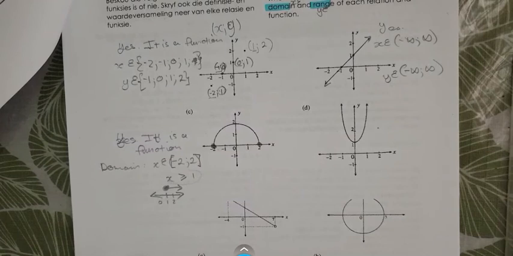Does anyone have an eraser for me, perhaps? So let's just fix that with an eraser.